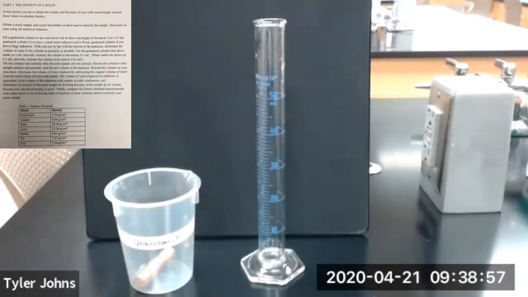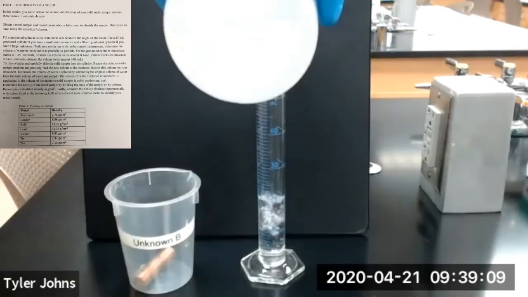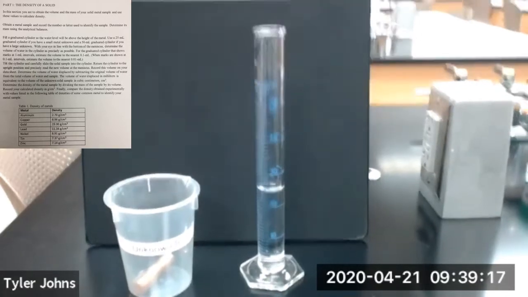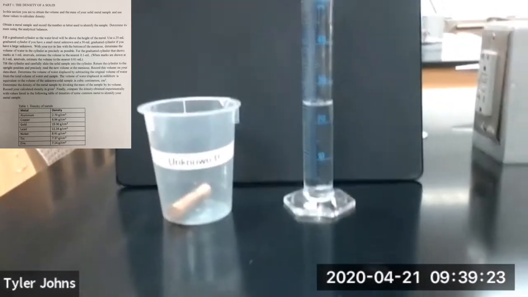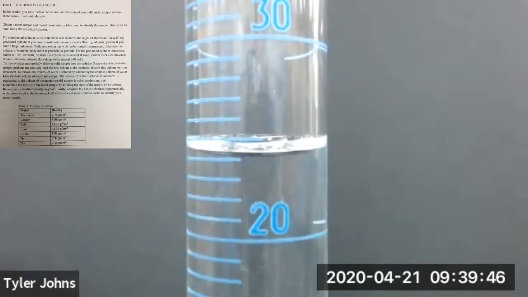Now we're going to determine the volume of metal cylinder B using displacement again. We're going to add some deionized water to our graduated cylinder, and we'll determine the volume of the water in the graduated cylinder. This is the volume of water in the graduated cylinder.